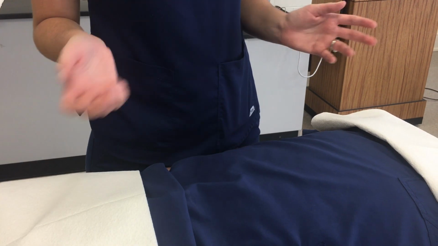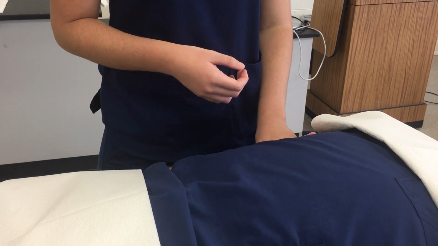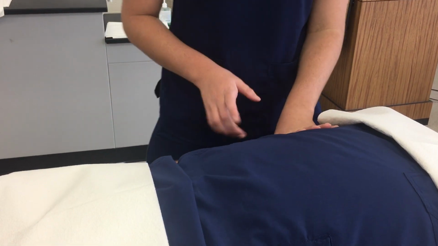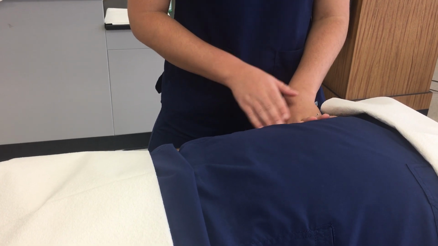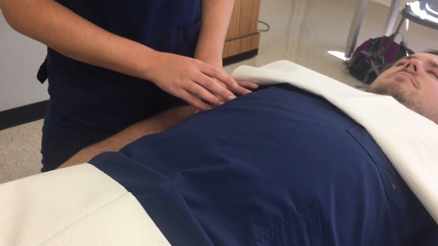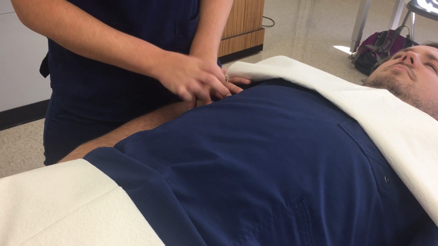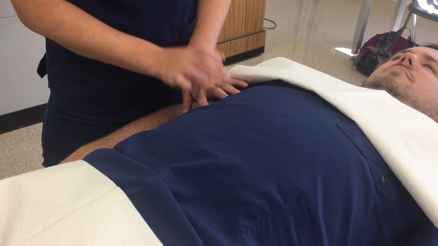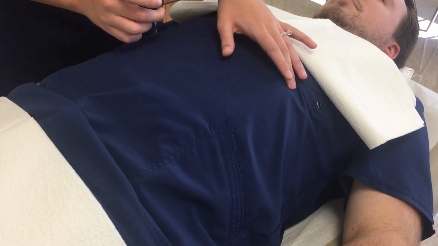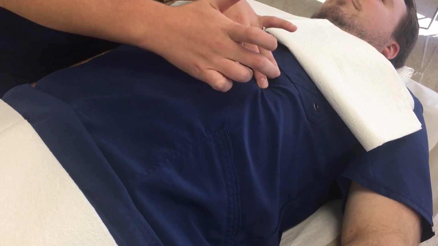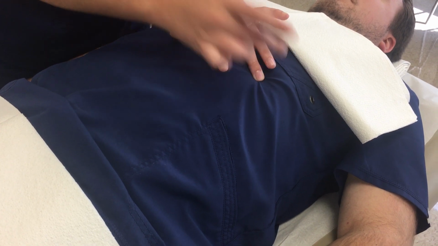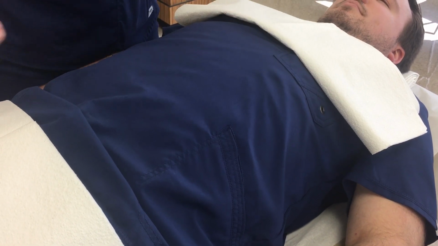So now we're just going to percuss over the right side, the anterior chest just above the costal margins. We're going to percuss, and it should be dull because that's where the liver is located. And over here on the left side, again above the costal margins, we're going to try to find the gastric bubble. Right there it is, and it should be tympanic.